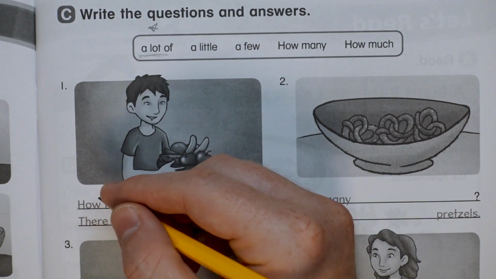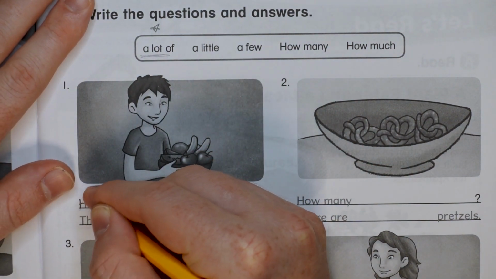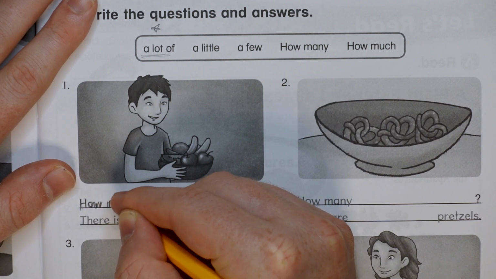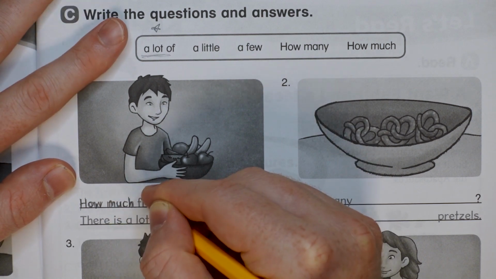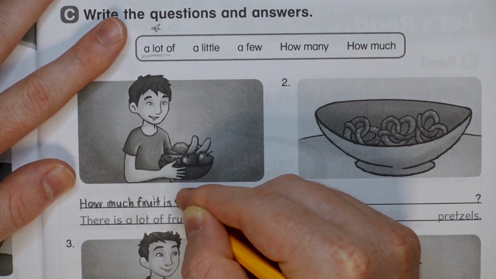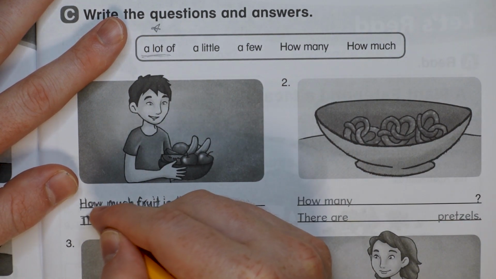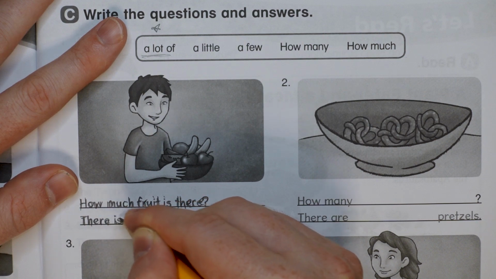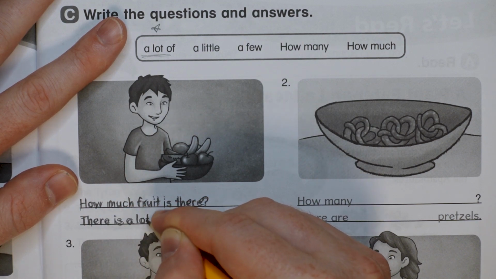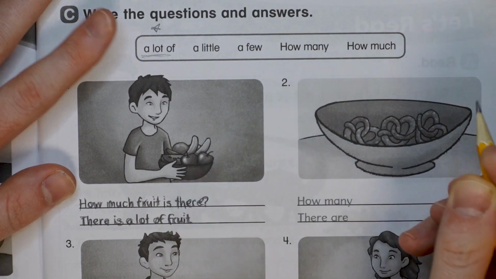How much fruit is there? There is a lot of fruit. Okay, I'm going to trace that. How much fruit, F-R-U-I-T, is there? Question mark. There is a lot of fruit, period.